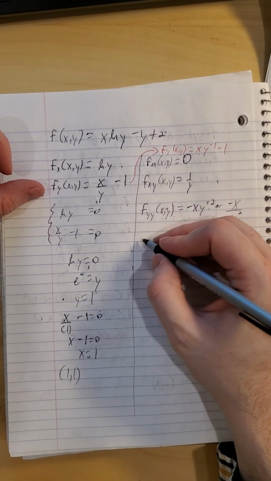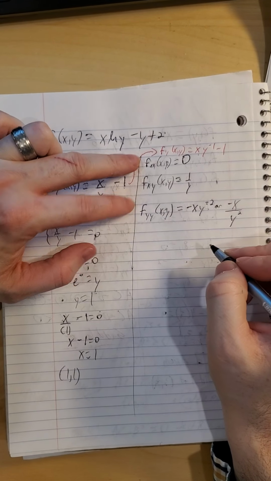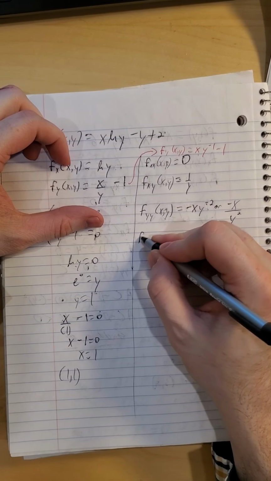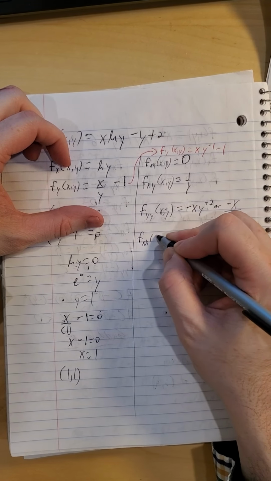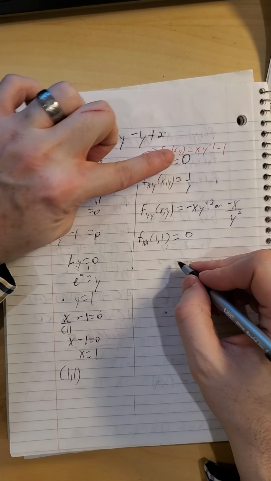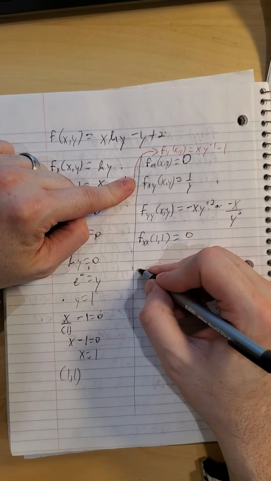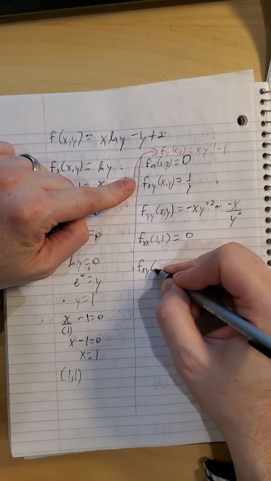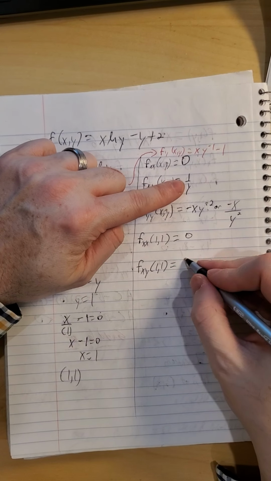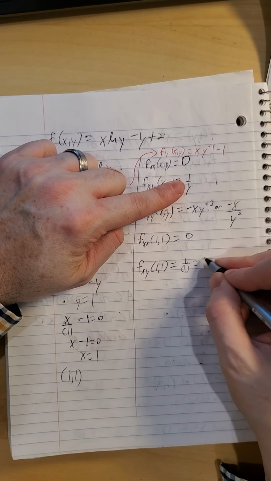Okay, so now we plug our (1, 1) into these guys. So f sub xx at (1, 1) is just going to be a 0. There's nowhere to put in any x's or y's. Partial with respect to each variable would be 1 over 1, which is 1.